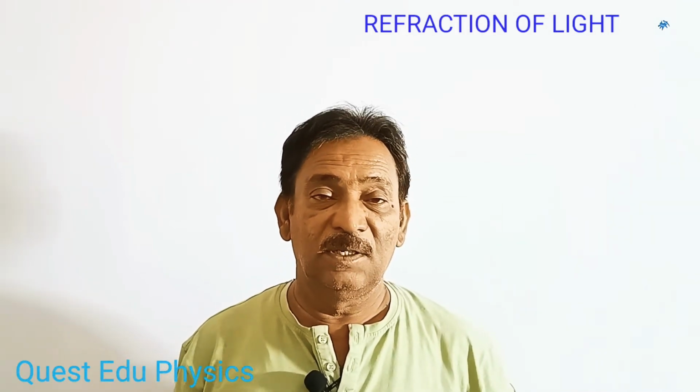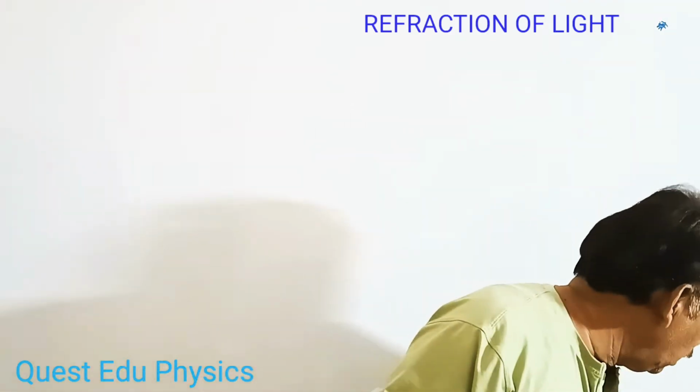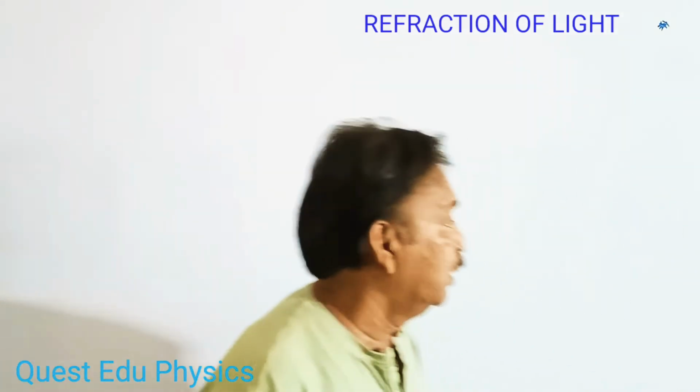The phenomenon of refraction needs a pair of media, students. Not like in reflection, where you learned that only a single medium is required to exhibit the phenomenon of reflection. Here, refraction needs a pair of media, two optical media. Just draw a diagram which explains how it is.